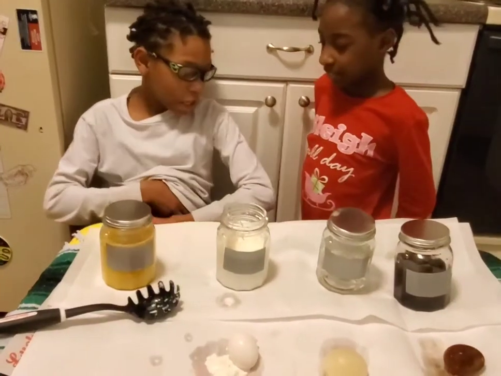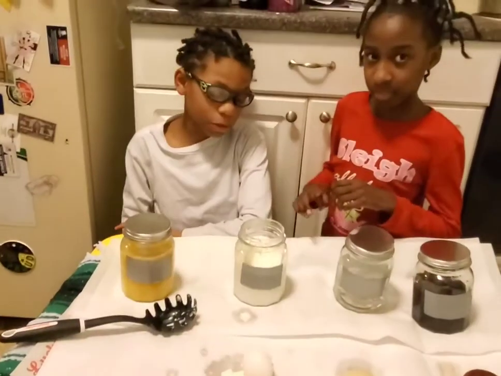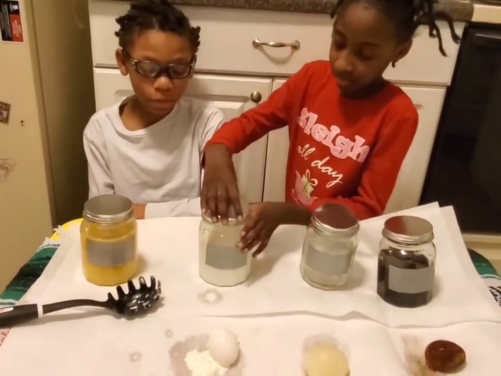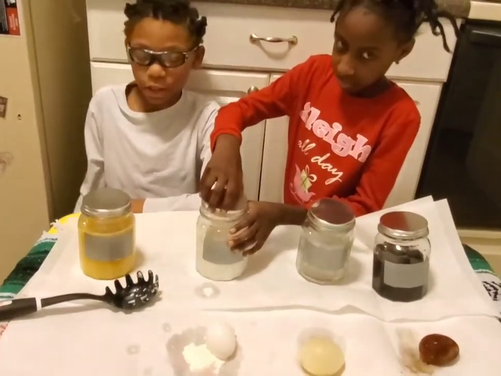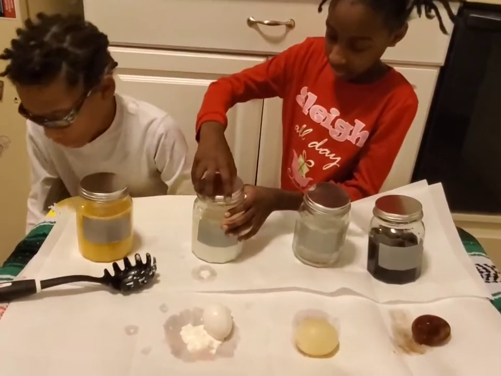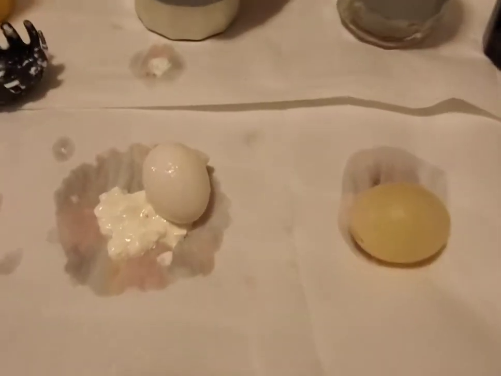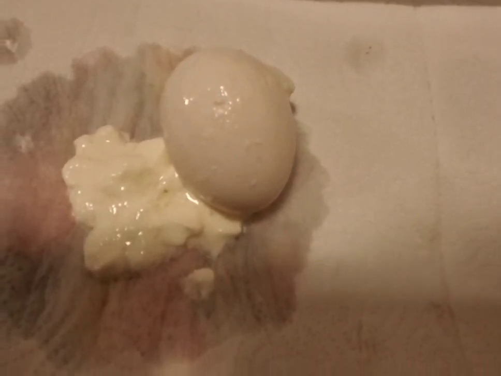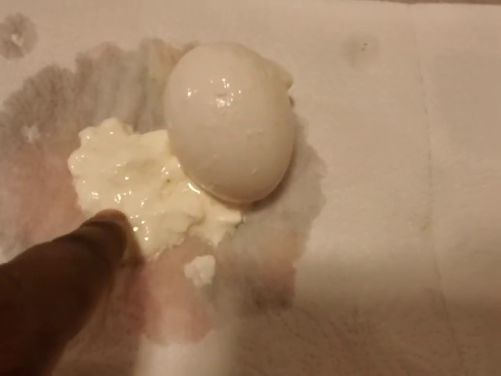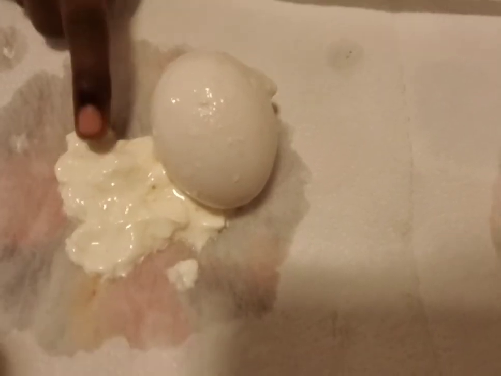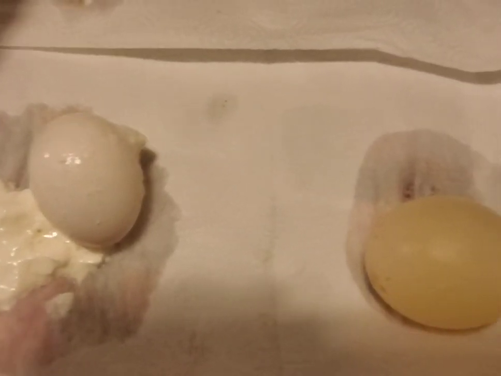And my assistant will now put the top back on, and I will record the data for the milk egg.